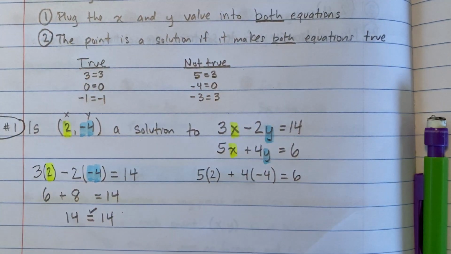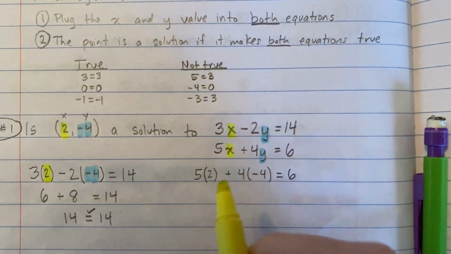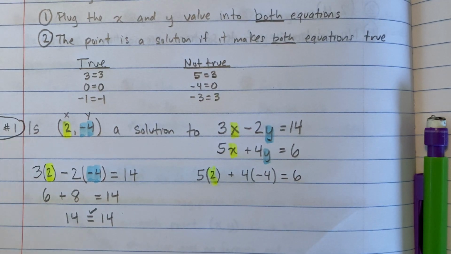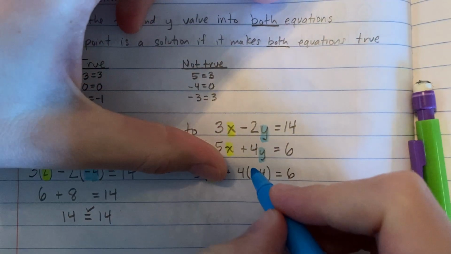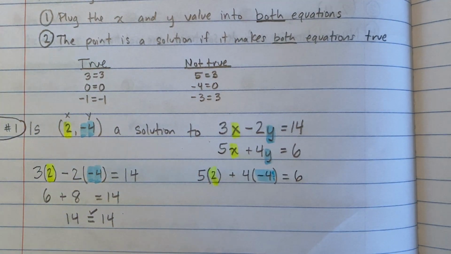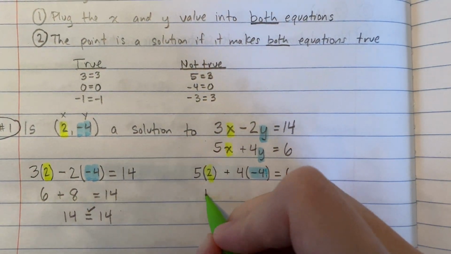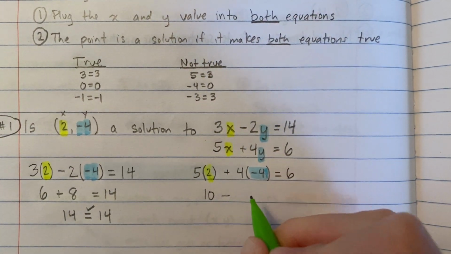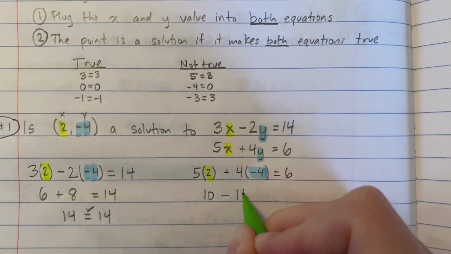Okay, again, I copied this equation, but instead of x, I wrote 2, and instead of y, I wrote -4, because that is the point that I'm checking. Okay, so let's go ahead and do the math. 5 times 2 is 10. This is positive times negative, that's negative. 4 times 4 is 16.